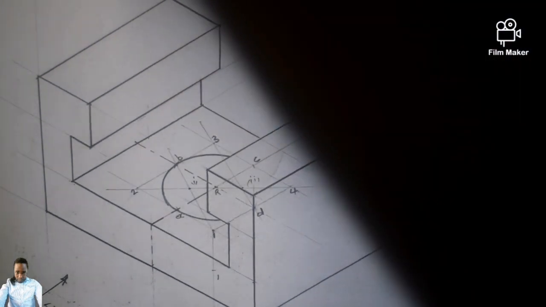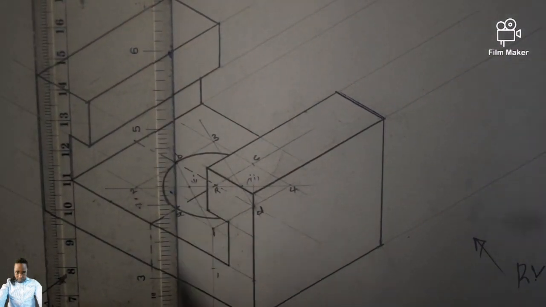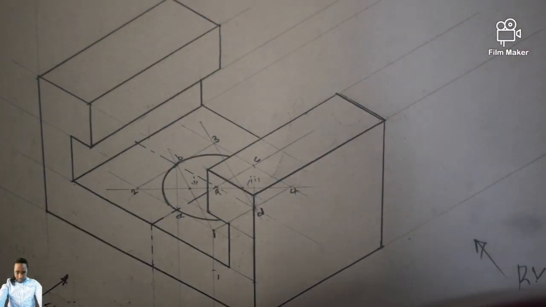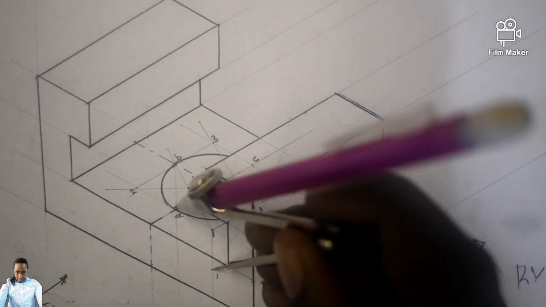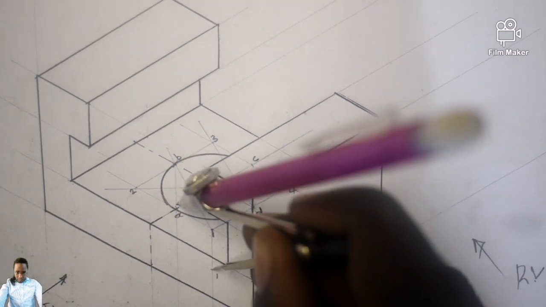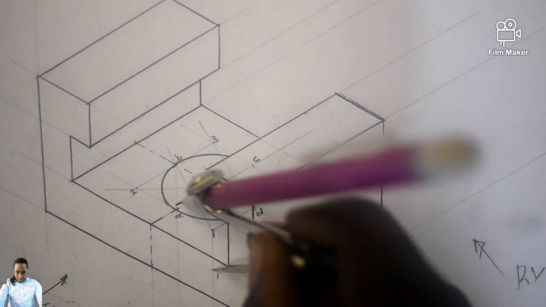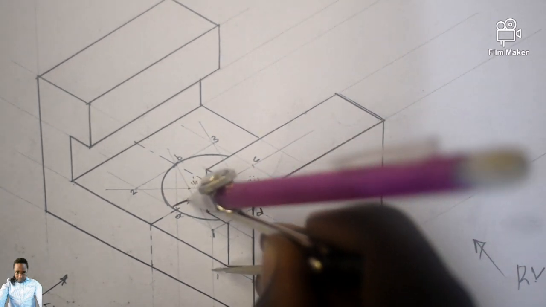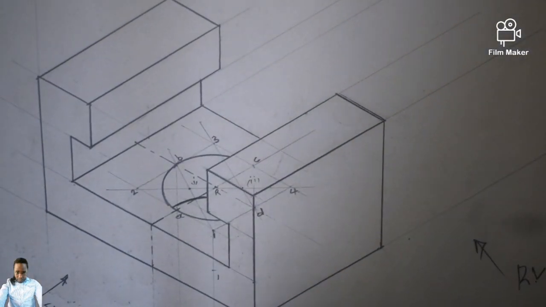So now I'll have to take point B vertically down as well. So now I come and place it here, from here. There you go, dark till here. I can stop. So that would be the thickness of the hole.